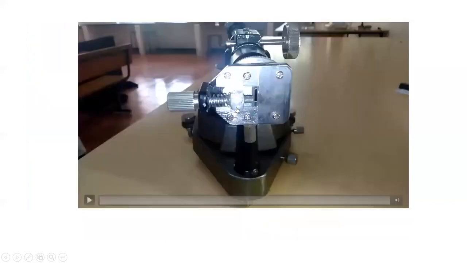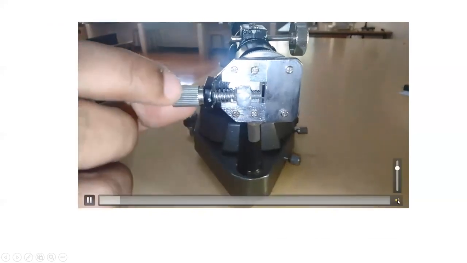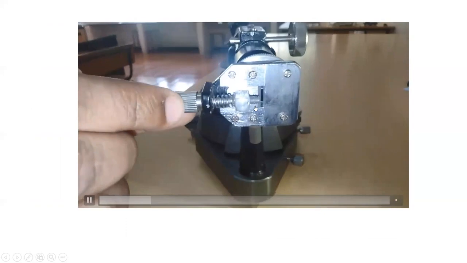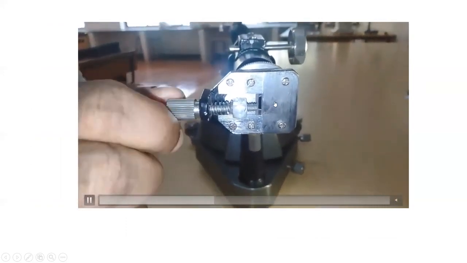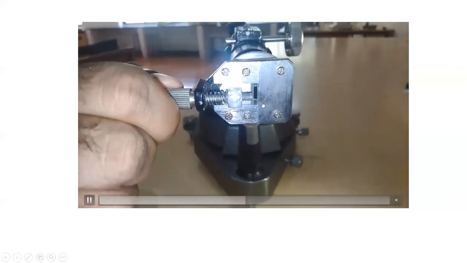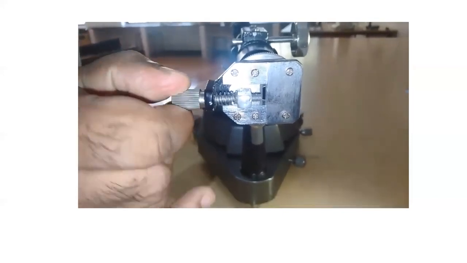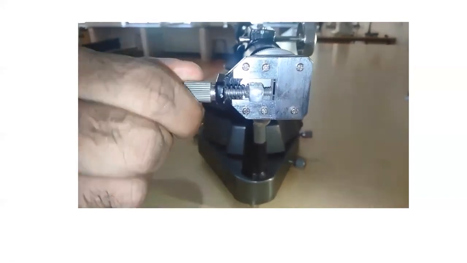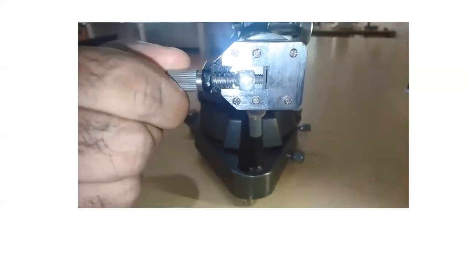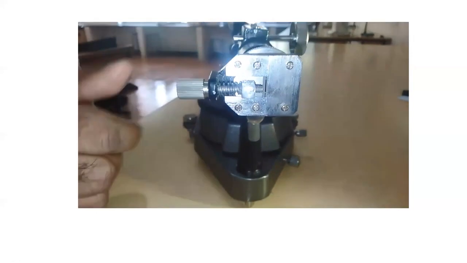Then this screw is used to increase the width of the slit. If you tighten the screw, then this width will increase. If you release the screw, then this width will decrease. If the width is very high, we don't get a sharp spectrum. That's why we have to minimize the width of the slit. If the width of the slit is very small, then we don't get bright spectral lines.